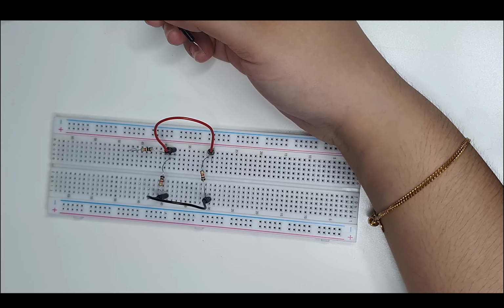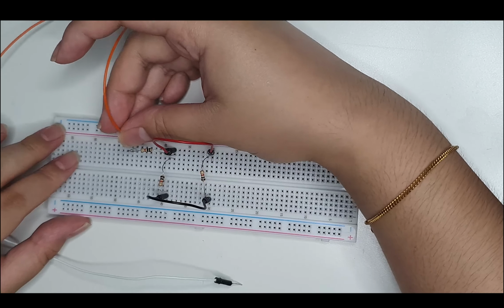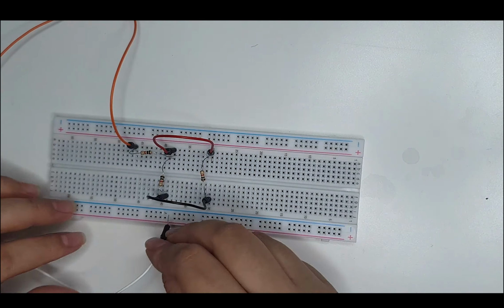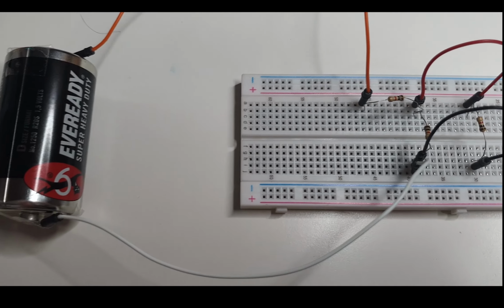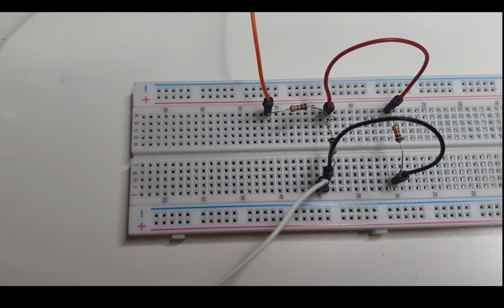So now I'm connecting the voltage source. So this is my finished circuit on the breadboard.